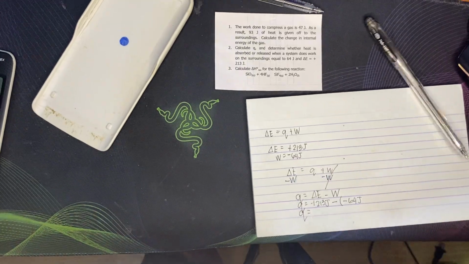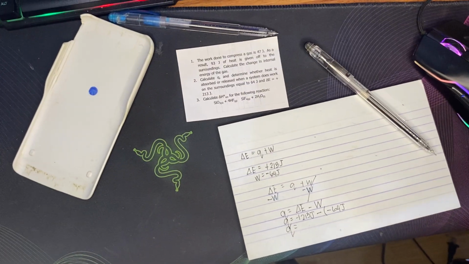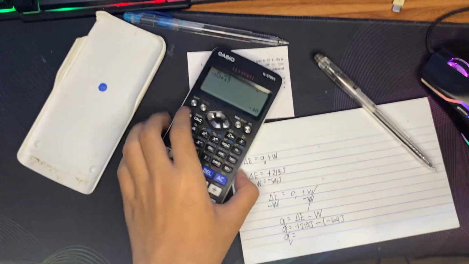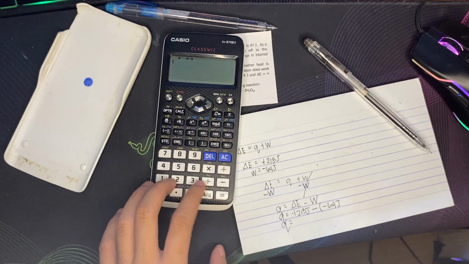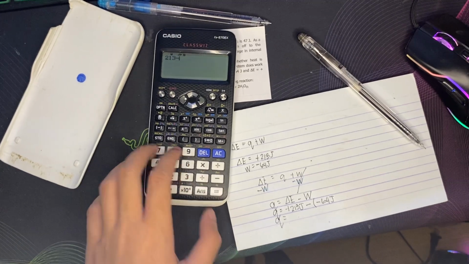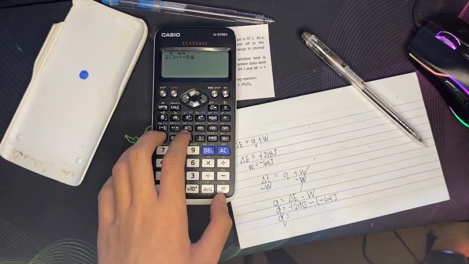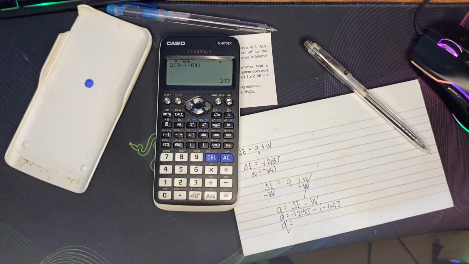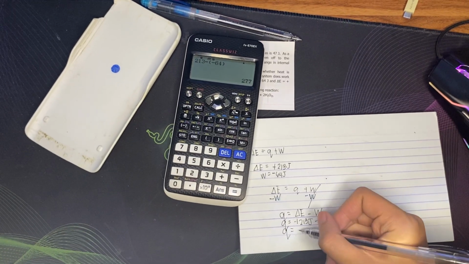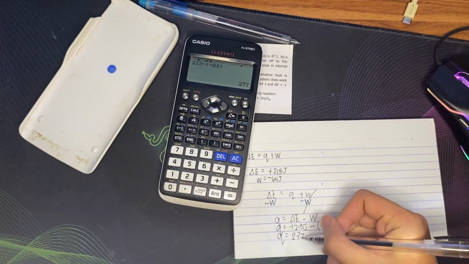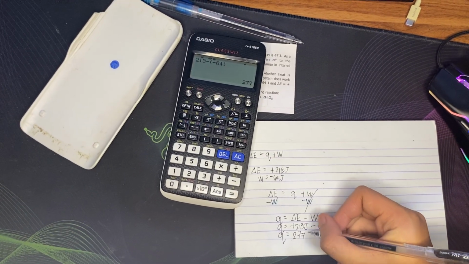Our final answer for Q, using our calculator, positive 213 minus 64, hmm, that gives us a positive answer, 277 joules.